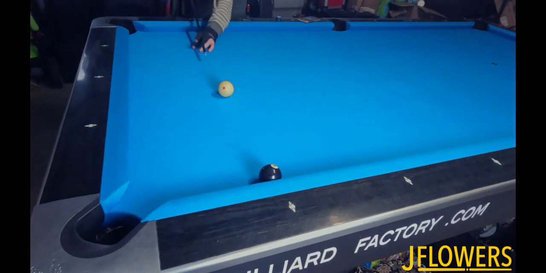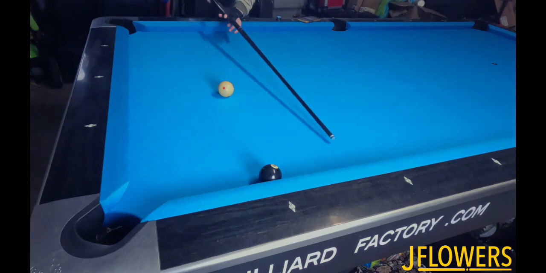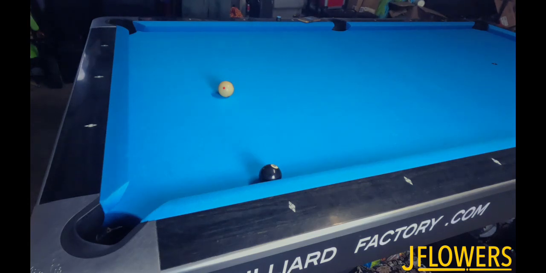And I'm going to put a little bit of high right on the cue ball so that the cue ball gets out of the way of the 8 ball in time. Speed also helps shorten up banks, so you're going to want to shoot this shot pretty hard to allow it to shorten up enough.